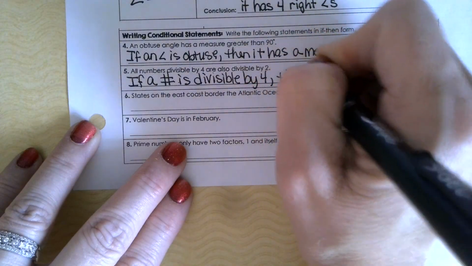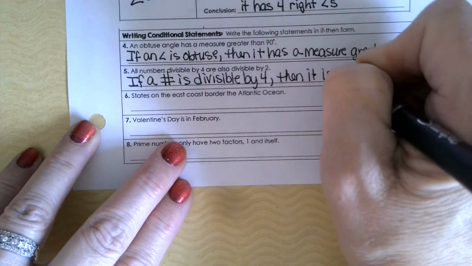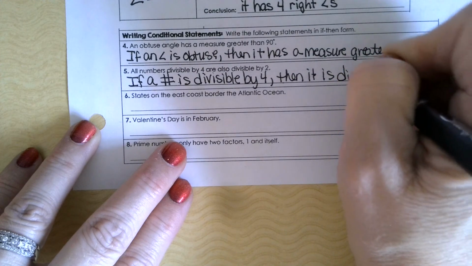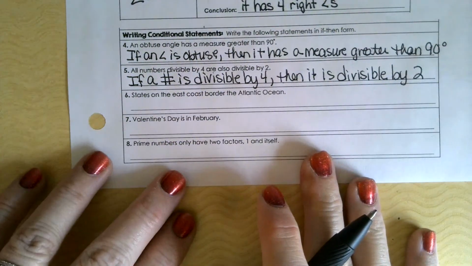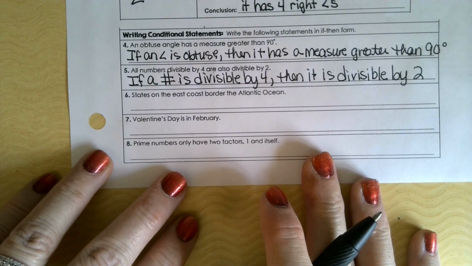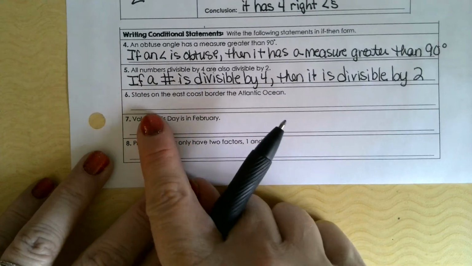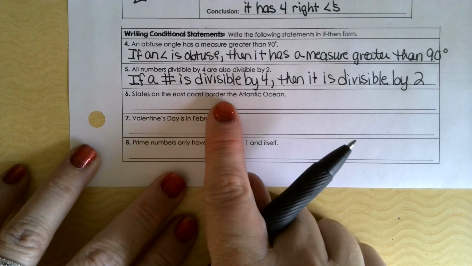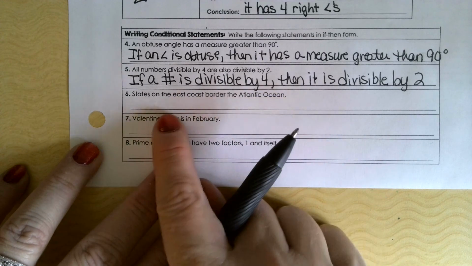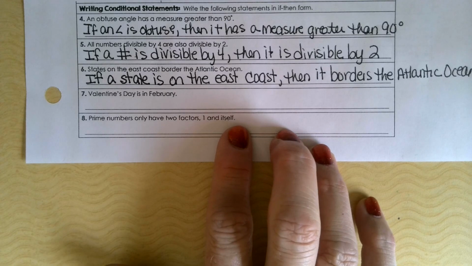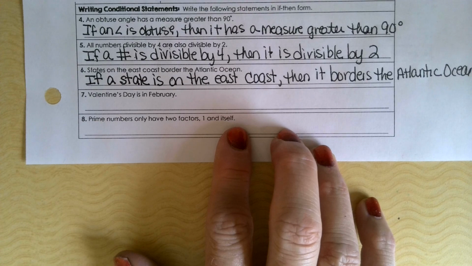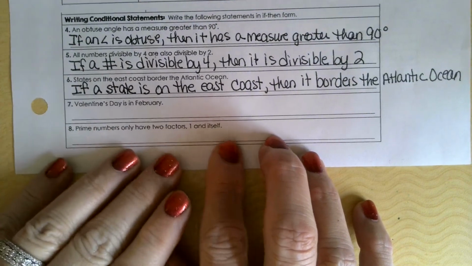Then it is divisible by 2. Okay, see what we're doing? All right, number 6. States on the east coast border the Atlantic Ocean. Come up with something. Maybe I can come up with a question. Okay, so the answer to my question was false. I can do true-false questions.